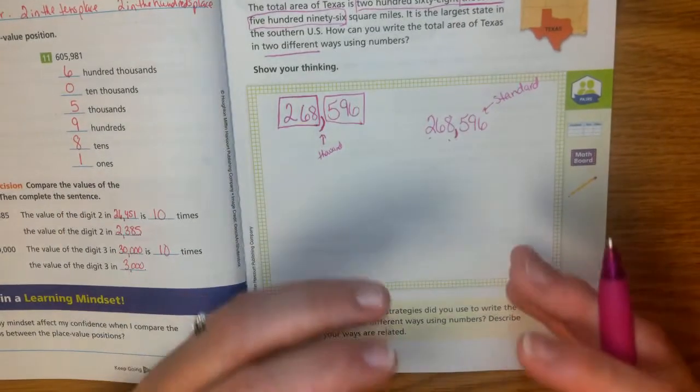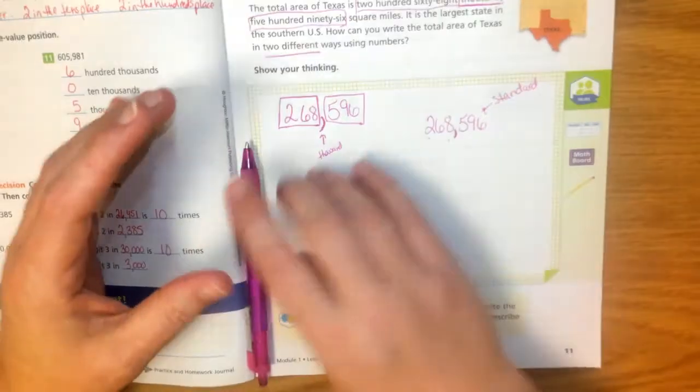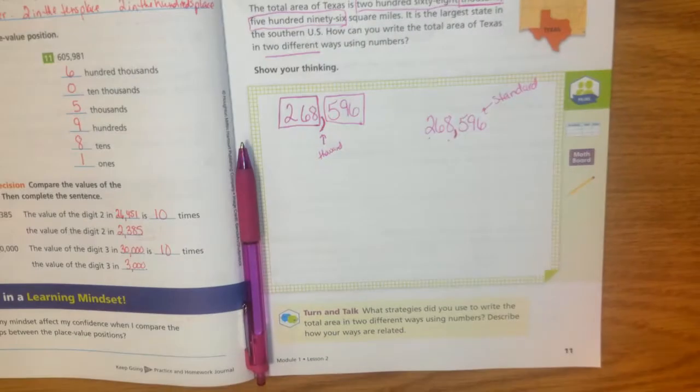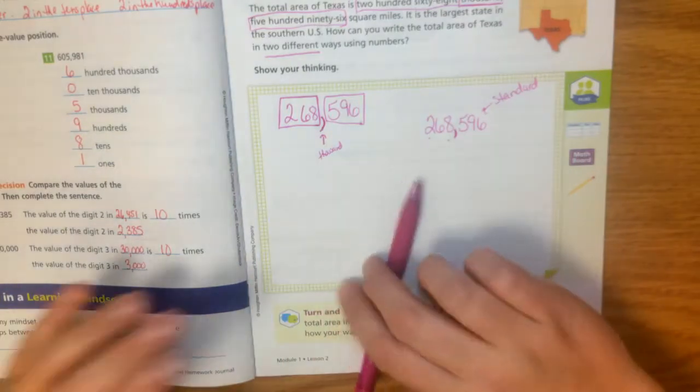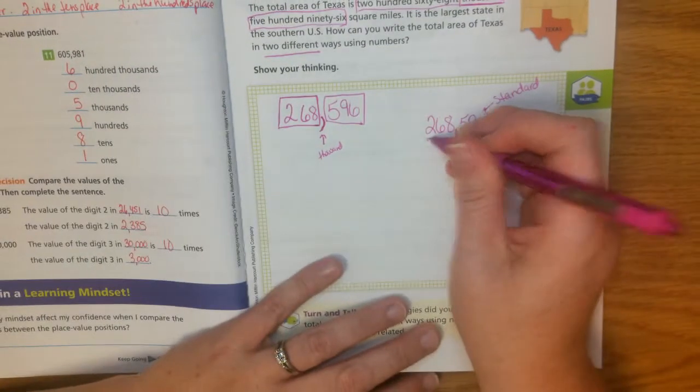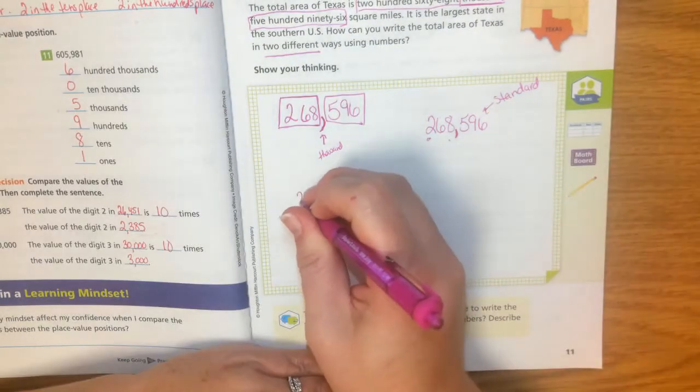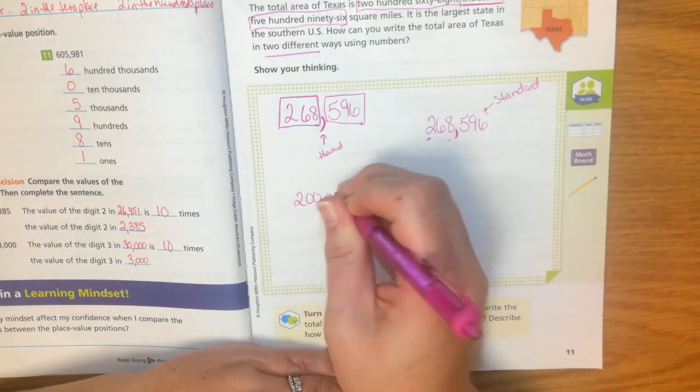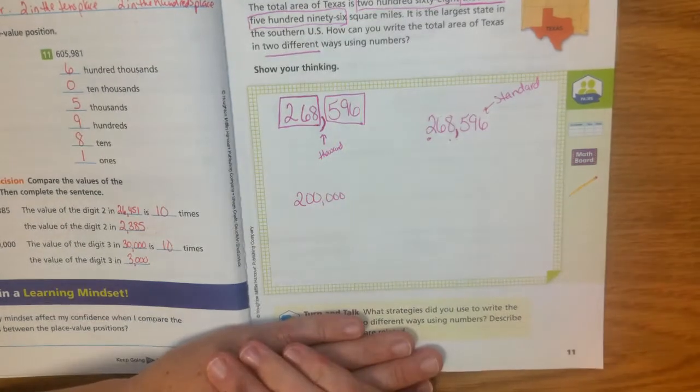Expanded form means, I always use my hands to explain this, you're going to stretch out your number. You're going to stretch it out by place value. So I know I have a 2 in the 100,000s place. So I have 2 100,000s in my number, right?